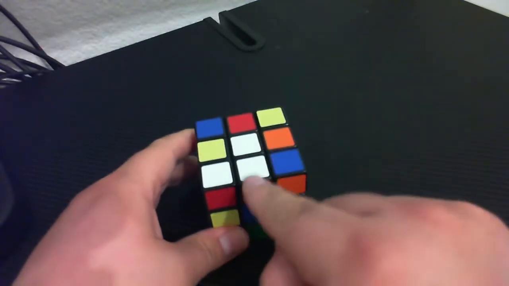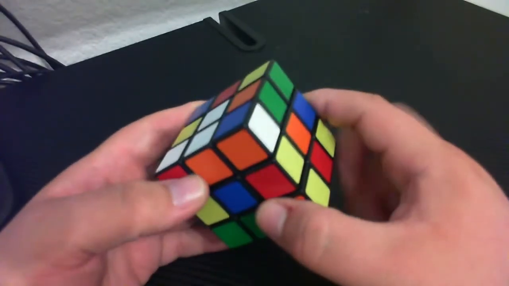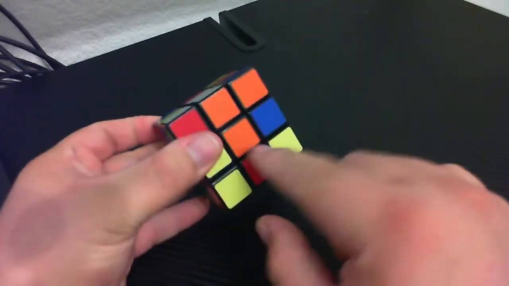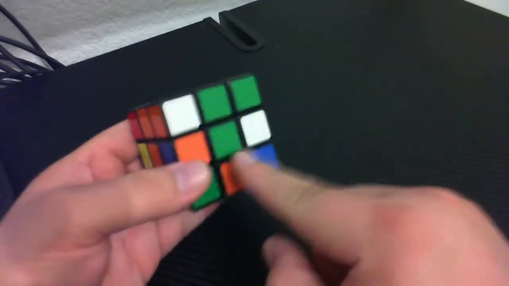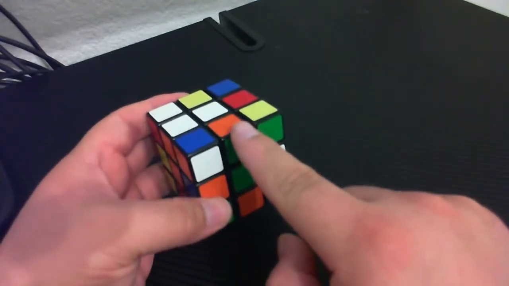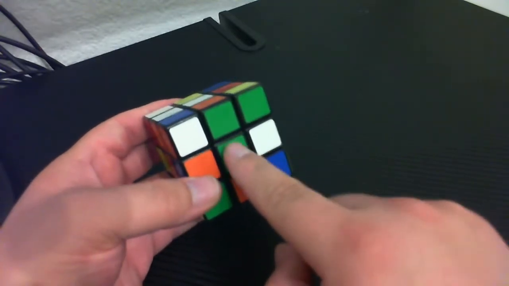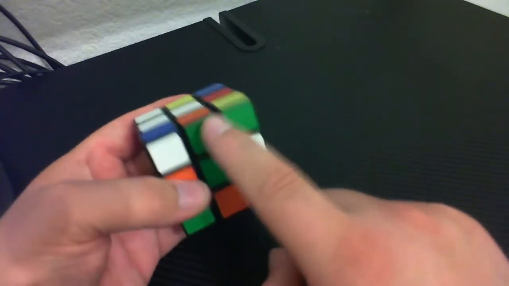Alright, so we have the orange piece in place. And since the centers never move, here's the orange center. If we rotate this so that the center matches the side piece that's already in place, we know that this piece is green-white because this green piece has to be here and this orange piece is in place. So we know that this is the white-green piece.